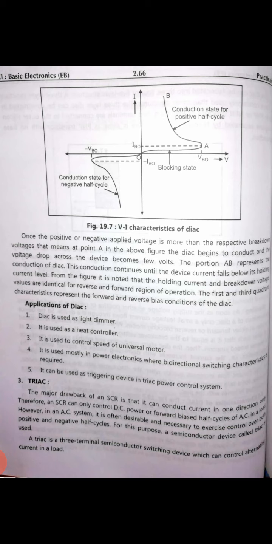However, in an AC system, it is often desirable and necessary to exercise control over both positive and negative half cycles. For this purpose, a semiconductor device called TRIAC is used. A TRIAC is a three-terminal semiconductor switching device which can control alternating current in a load.